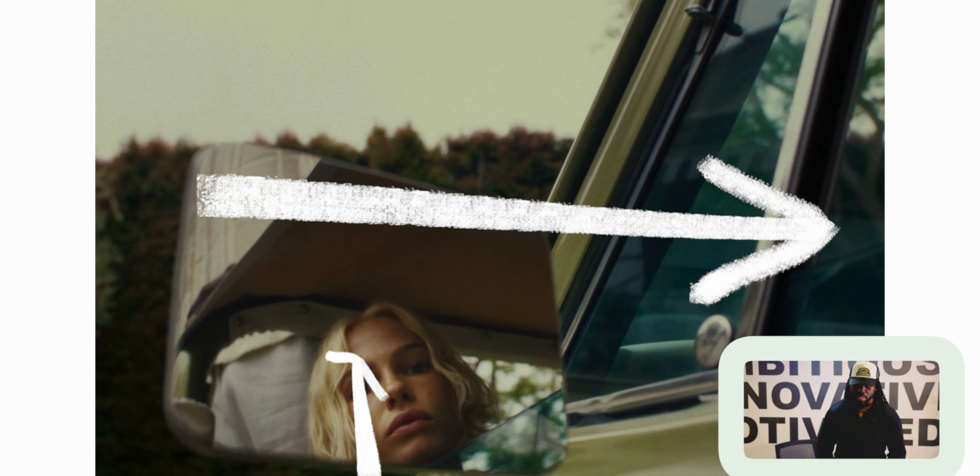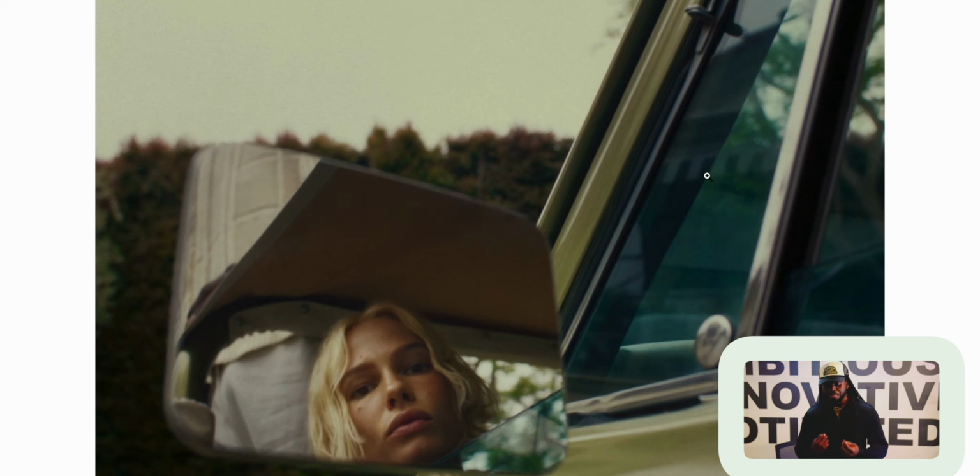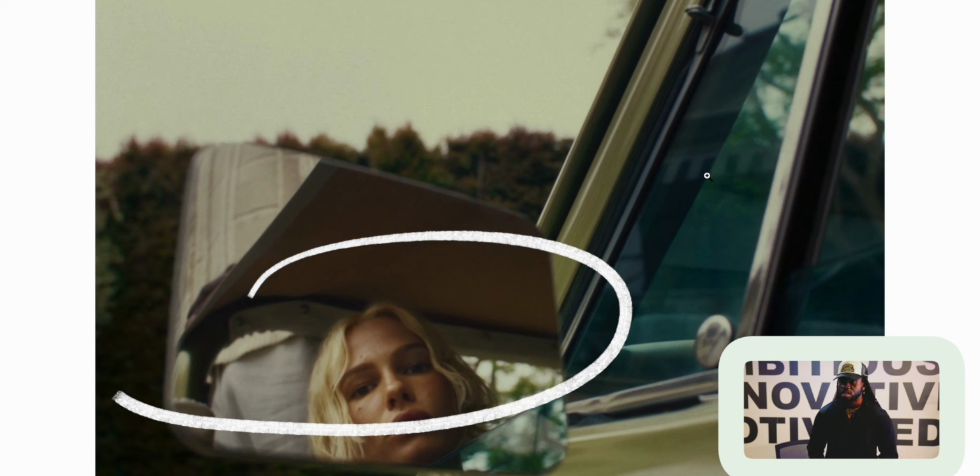So this is basically the framework. Just interesting perspectives to bring about different elements from the subjects to the viewer. So we have the glass, which is one element. Then we have the reflection, which is another element, and we have her face, which is another element.